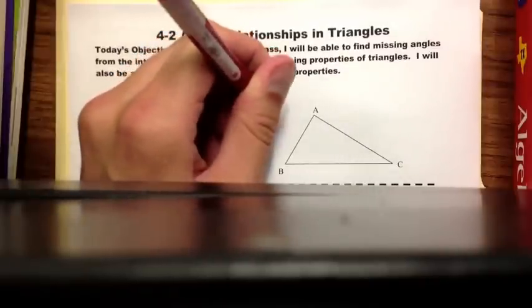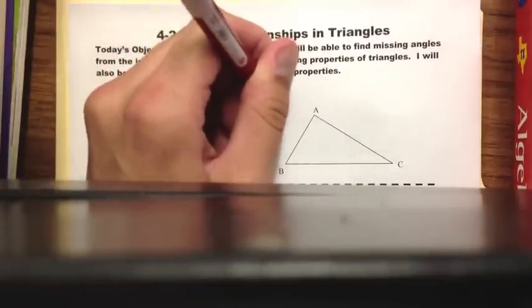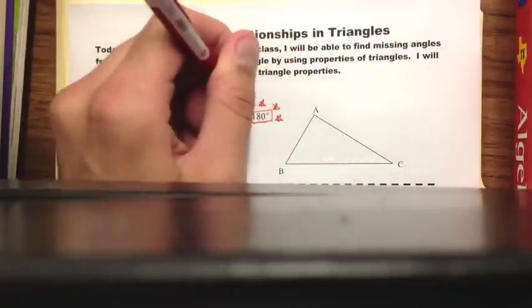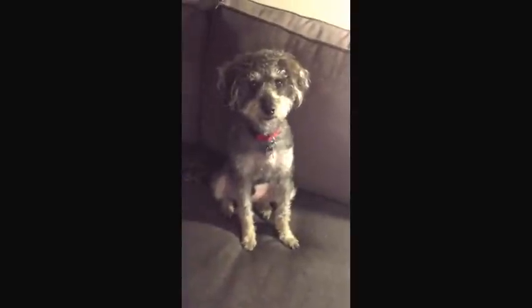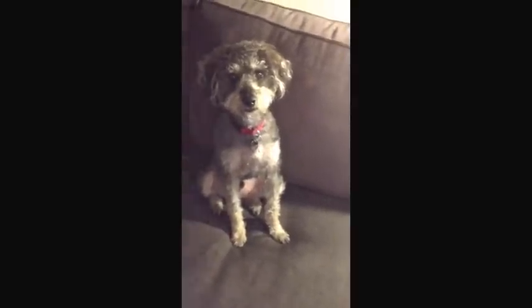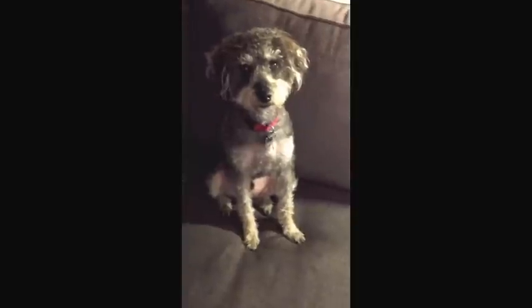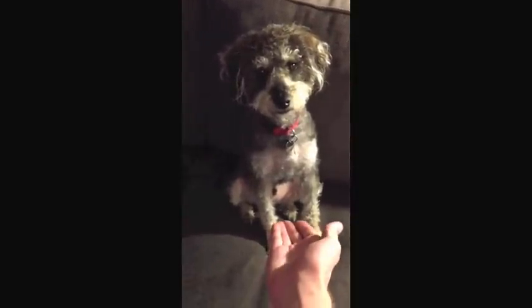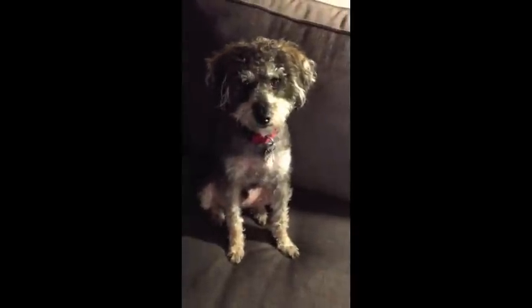Box in that number 180. Put a bunch of stars by there. Let's let Shipley remind us. Hey Shipley, if all the angles of a triangle have to add up to 180 all the time, give me 5. There we go. See, Shipley knows.